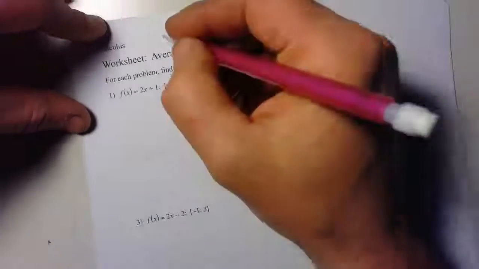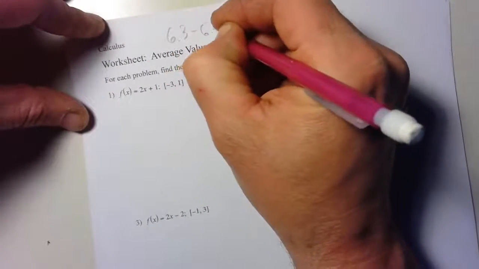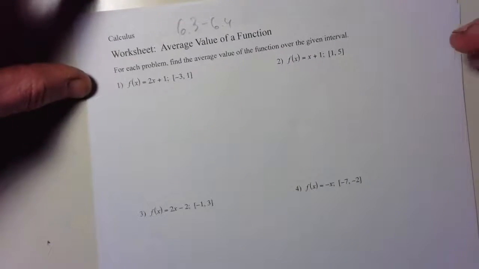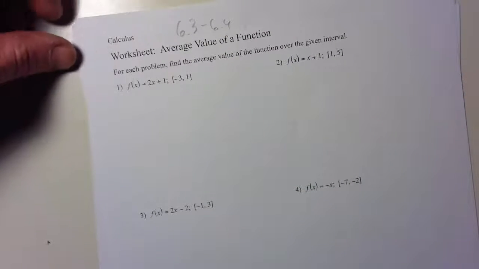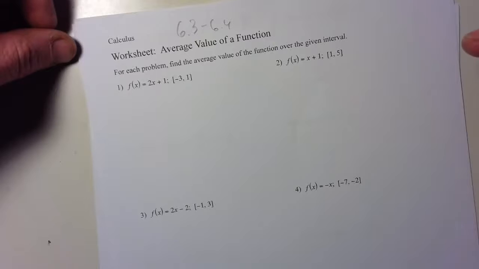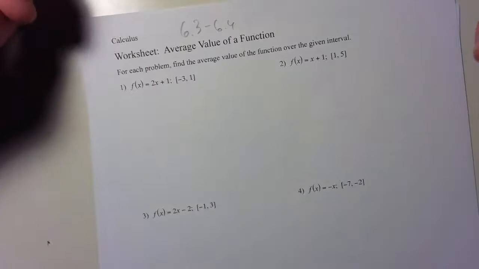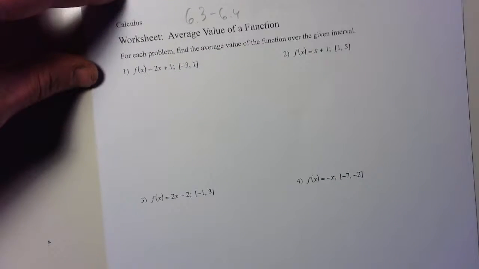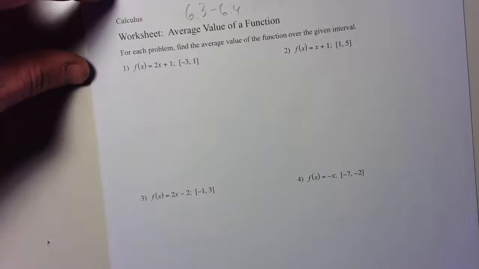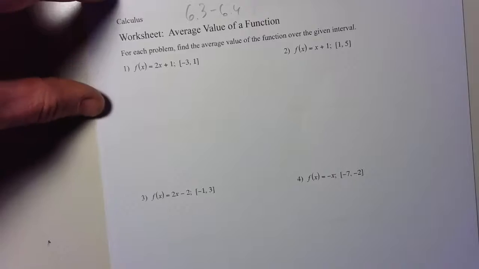So also in the 6364 units, there are going to be these average value problems. I'm just going to do a couple here to give you the idea. You may remember we did the mean value theorem for derivatives. Well, this is kind of the mean value theorem of integrals. So, find the average value of the function over the interval.